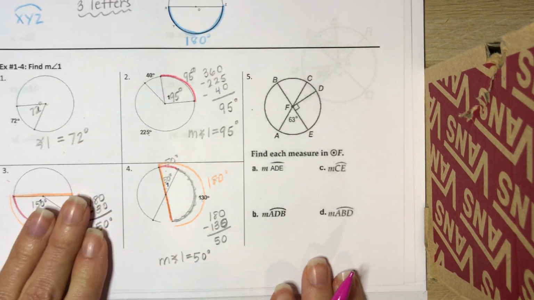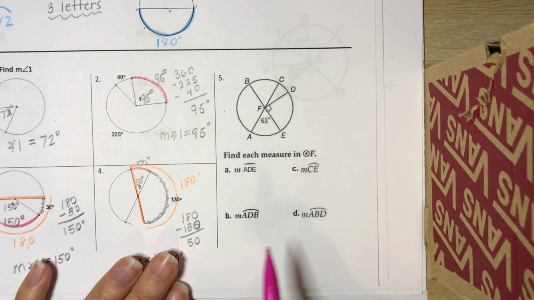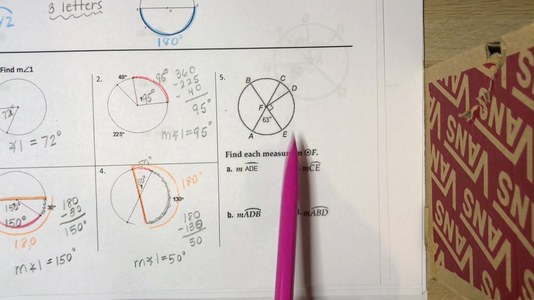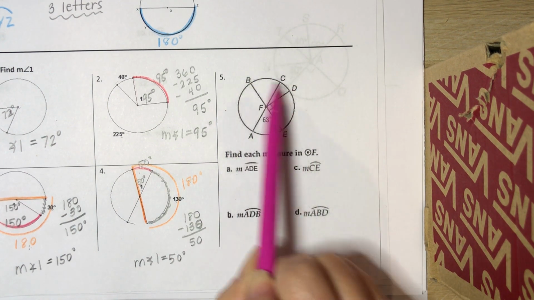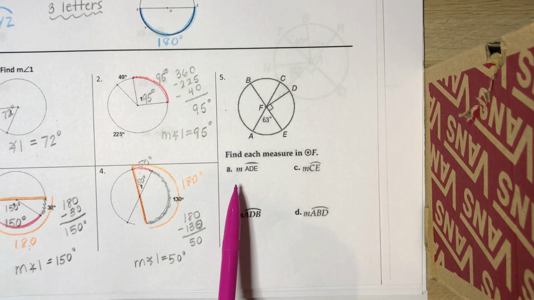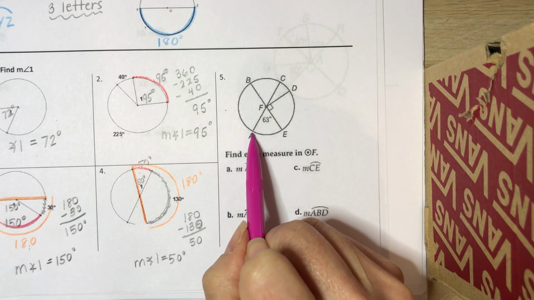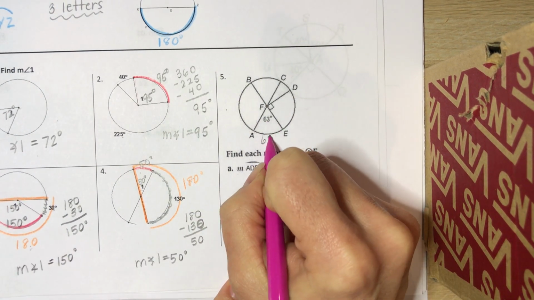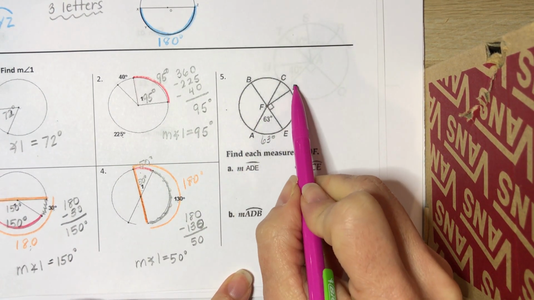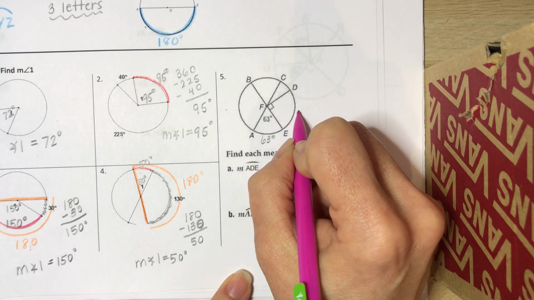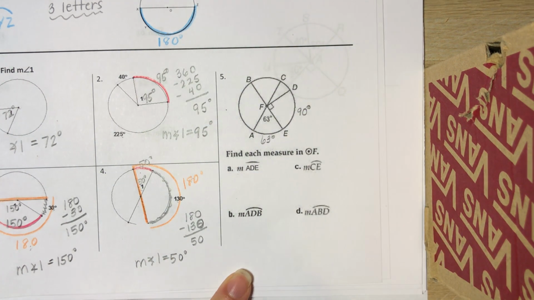All right, let's take a look at number 5. When I have problems like these, I don't jump right into what they're asking me. I want to take a look at the whole picture. Usually you can figure out everything before you even start the problems. If I see angle AFE as 63 degrees, I know that the minor arc is 63 degrees. I know if angle DFE is 90 degrees, I know this minor arc is 90 degrees. Now let's look at some things that could help us.